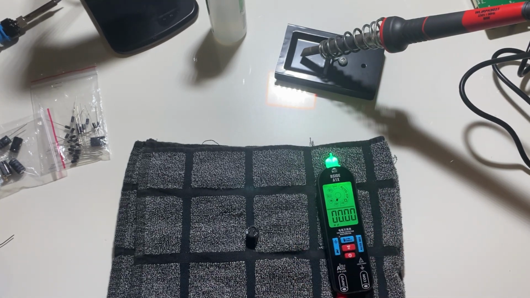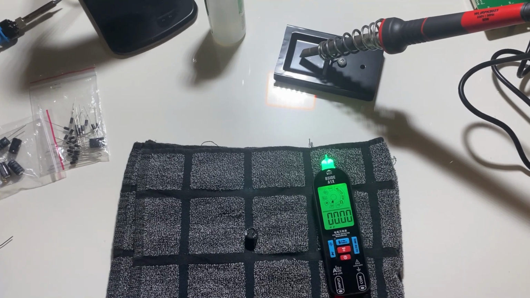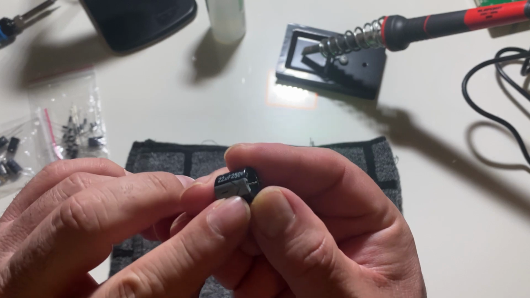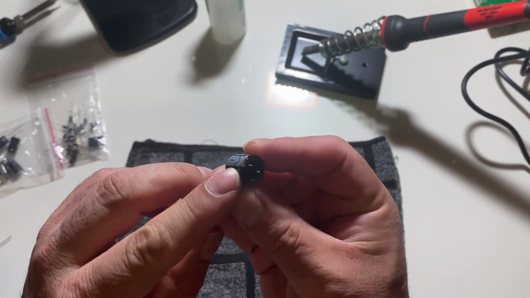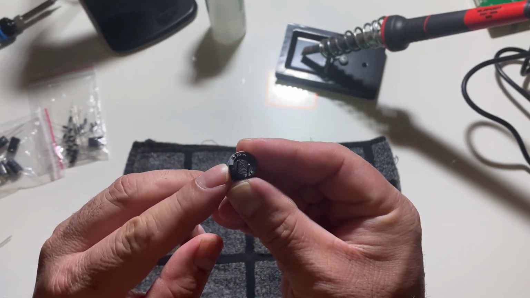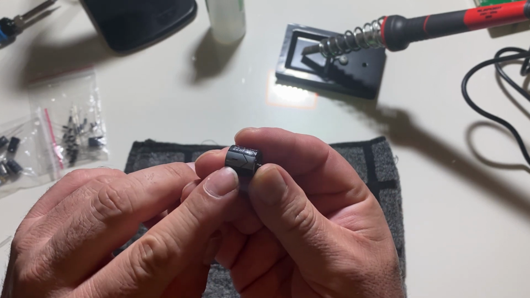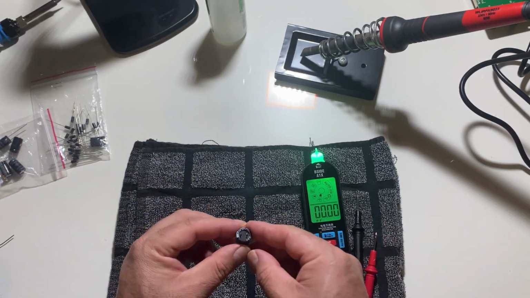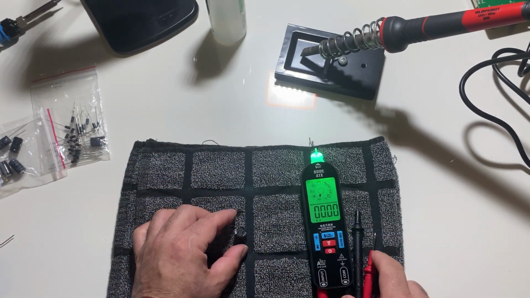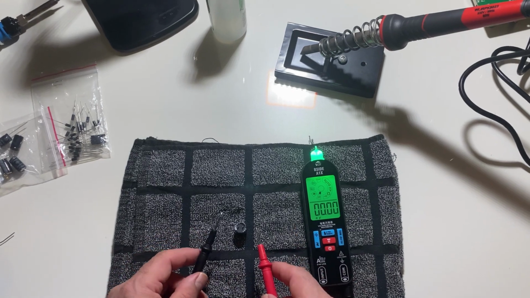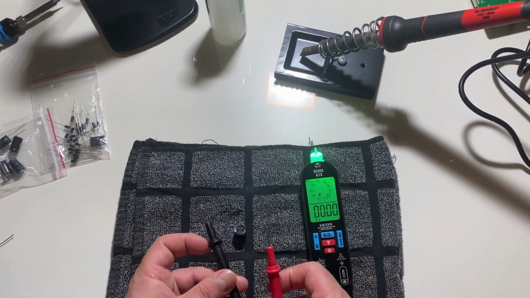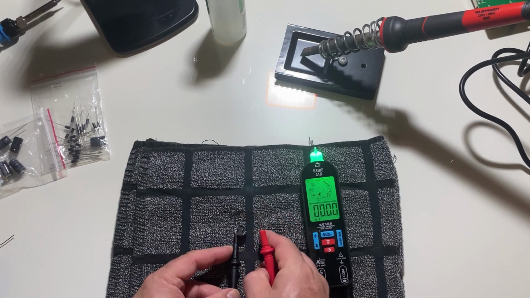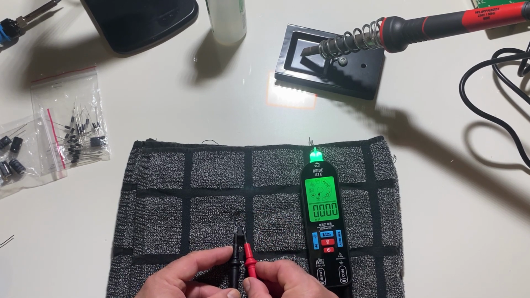For the people that don't know, capacitors have a positive and negative side. Where the band is, that's the negative, and this side is the positive. So the black one goes on the band, the negative, and the red one on the positive.